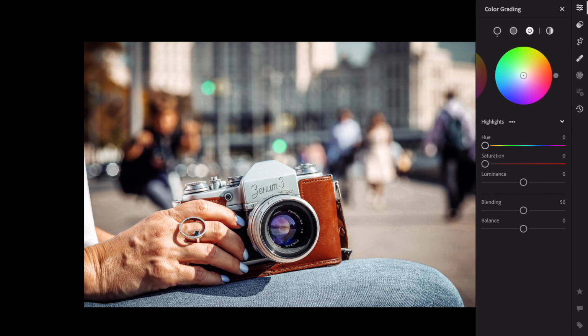Change the highlights. Hue, plus 65. Saturation, plus 4. Blending, plus 100.